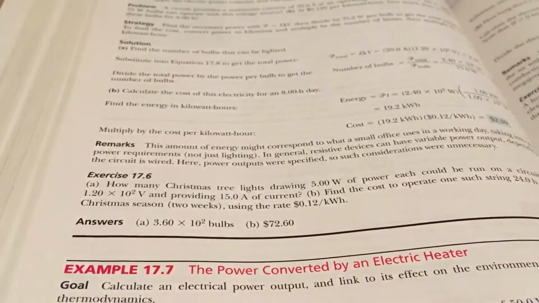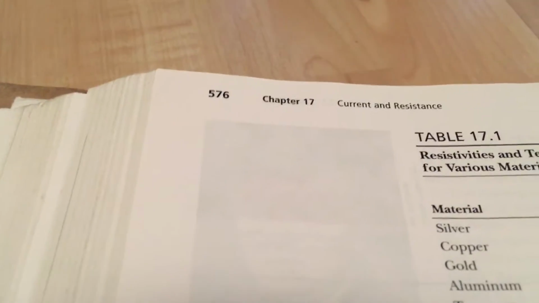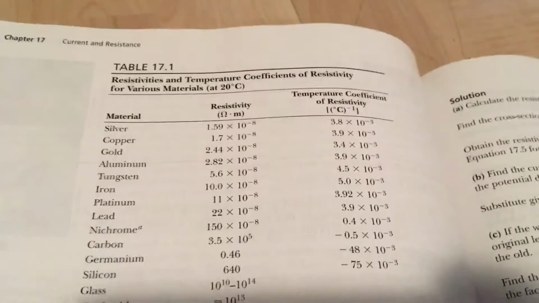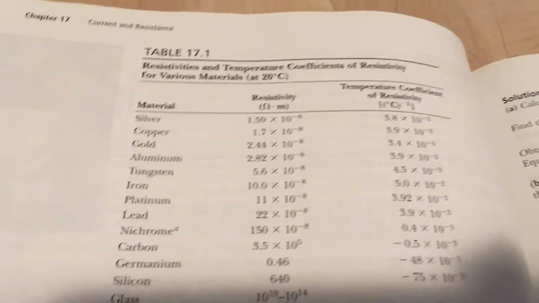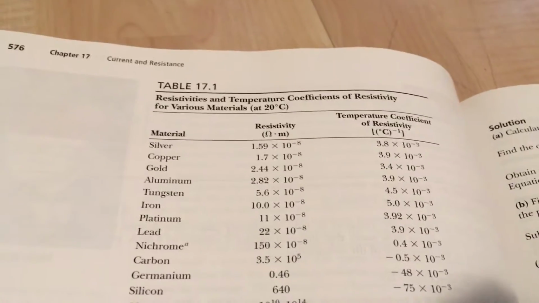For the resistivity, you're going to need to go to this page. It's exactly page 576, and it tells you the resistivity. And the resistivity is 1.7 times 10 to the power of negative 8.